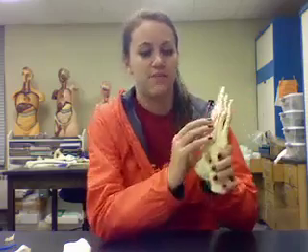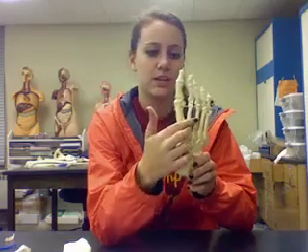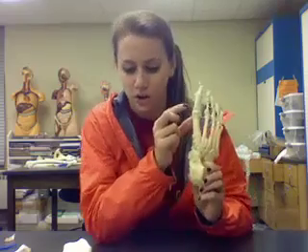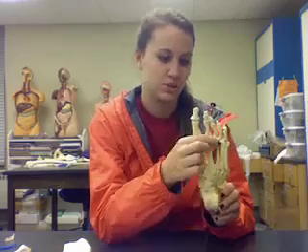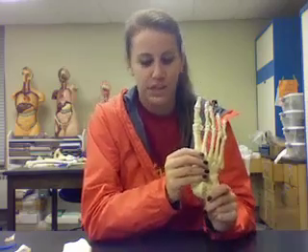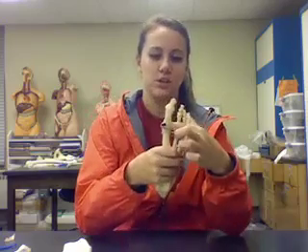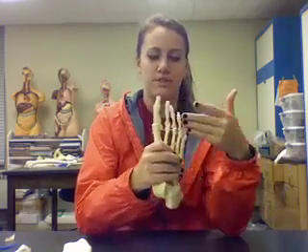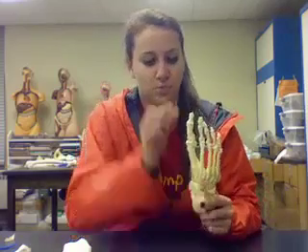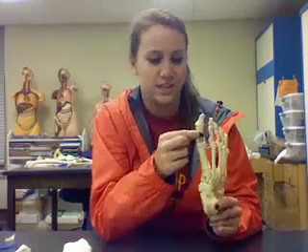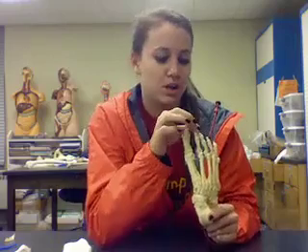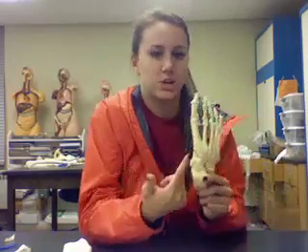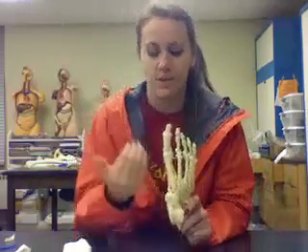Then you have your 5 metatarsals, first metatarsal, second, third, fourth, fifth, and these are the head and the bases, the metatarsals. And then you have the phalanges, which start here and go up, and you have your 5 phalanges. You have your proximal and distal on the hallux, and then you have the proximal, middle, and distal on the rest. And it goes 1, 2, 3, 4, 5. It's counted from medial to lateral.